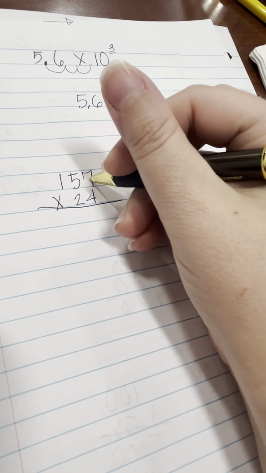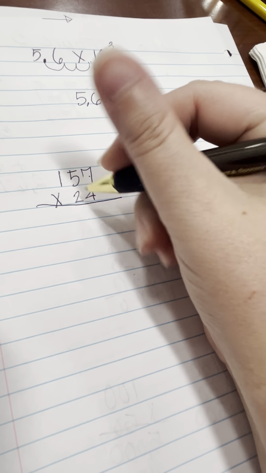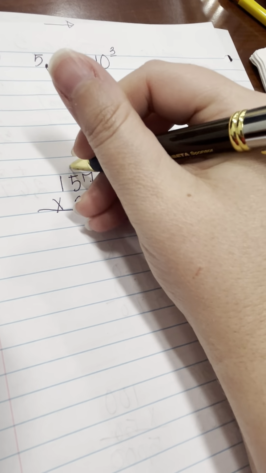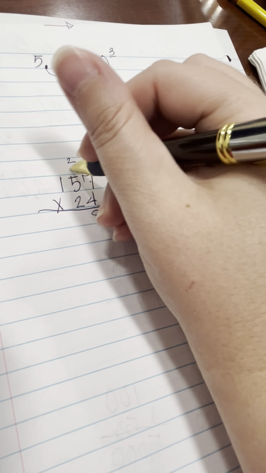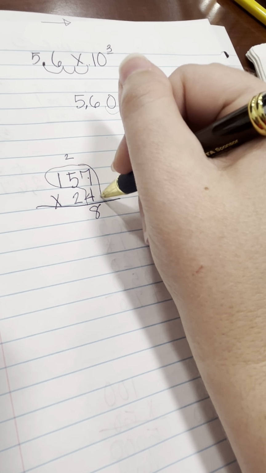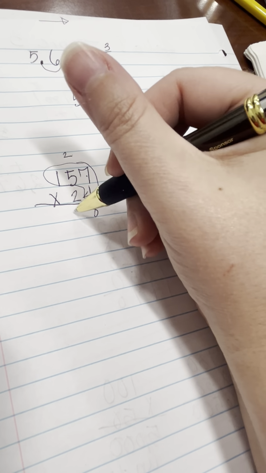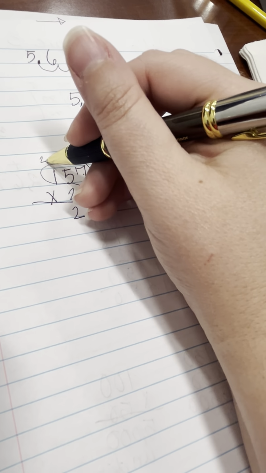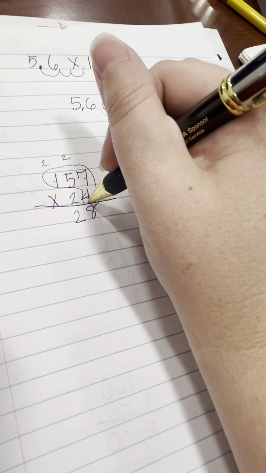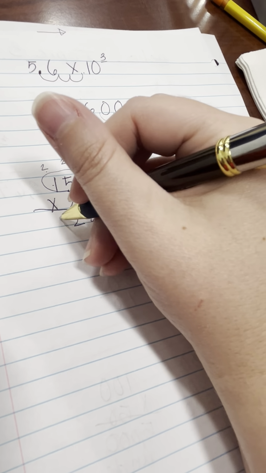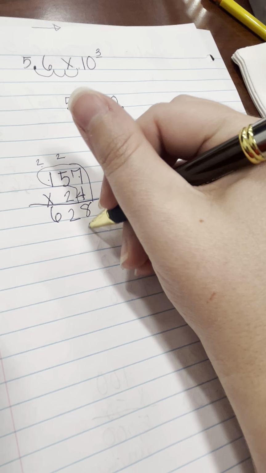Okay, here we go. 4 times 7 is 28. Put your 8. Carry your 2 to the top because that's our turtle head. I'm going to do a turtle for this one. 5 times 4 is 20. Plus 2 is 22. 1 times 4 is 4. Plus 2 is 6. Turtle lays an egg.